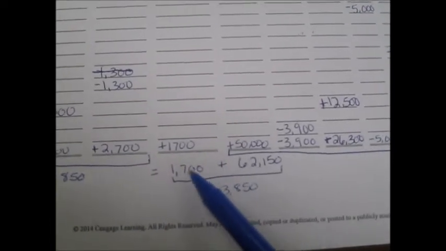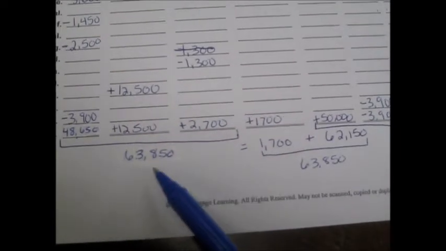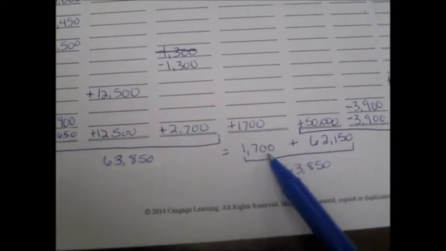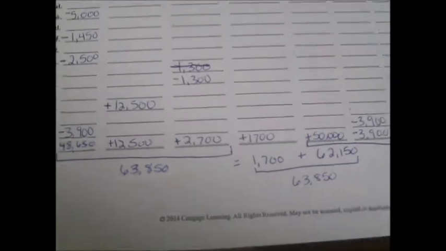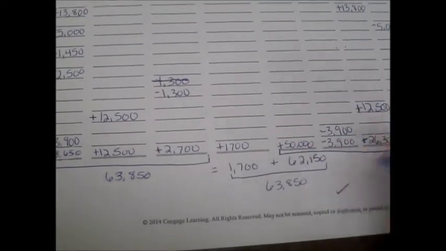Add these two together because we have liabilities plus owner's equity, 63,850. So our assets do equal our liabilities plus owner's equity. So now we know that we're done. We've checked it. We've made sure that everything is equal.